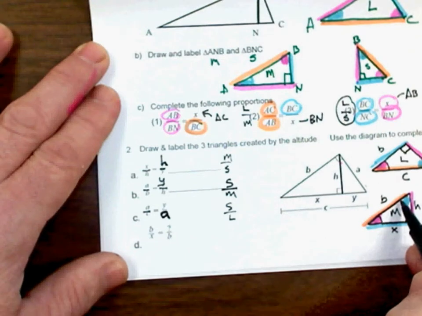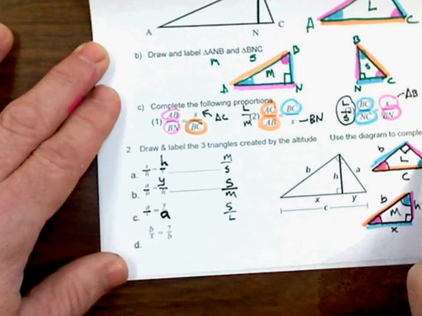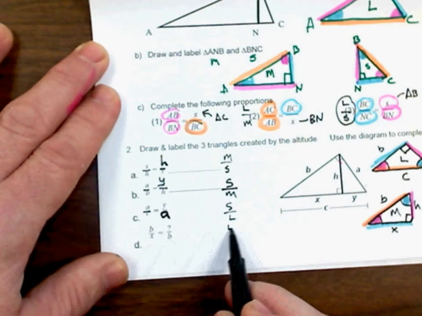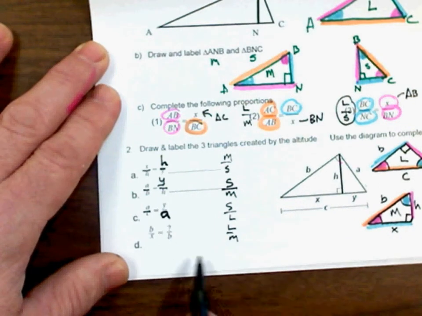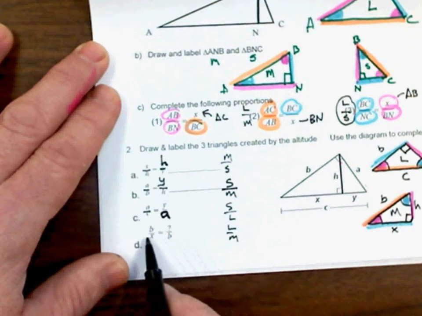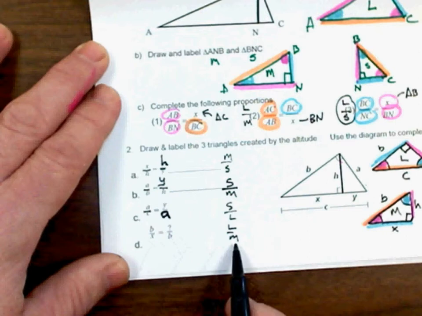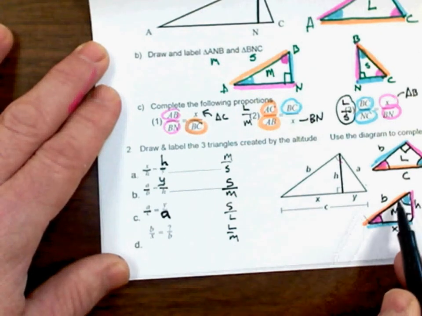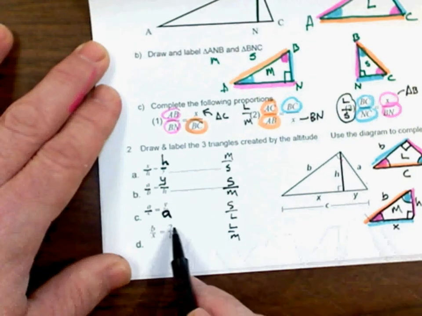So B is to X would be a large to medium, as something is to B. B, you'll see, is in the denominator, so it's from the medium triangle. And in the medium triangle, B is our hypotenuse, so the value we're looking for is the hypotenuse from the large one, which would be C.